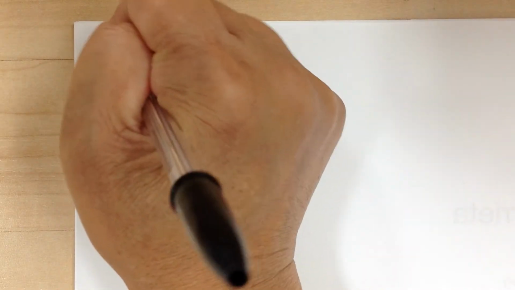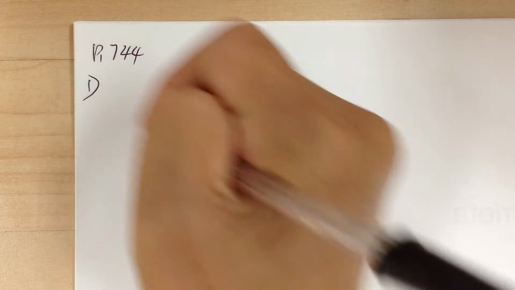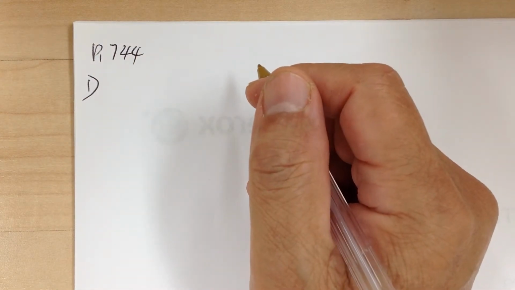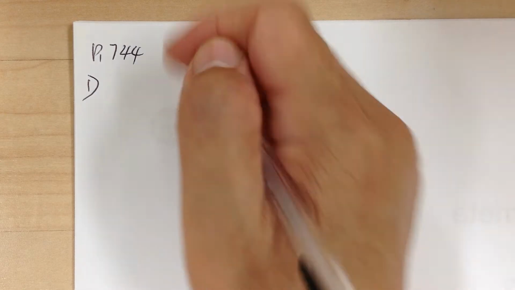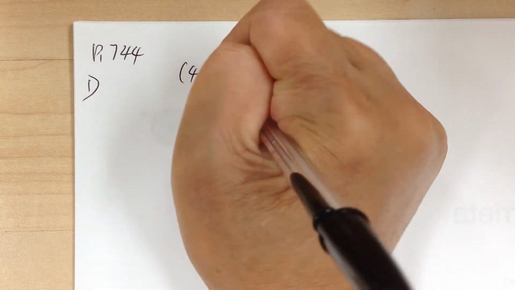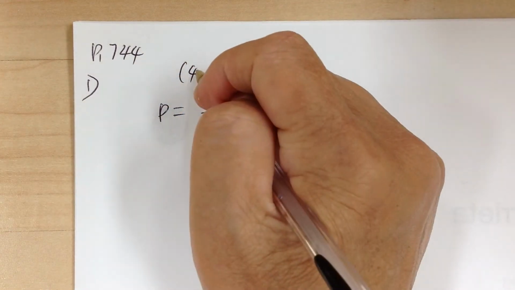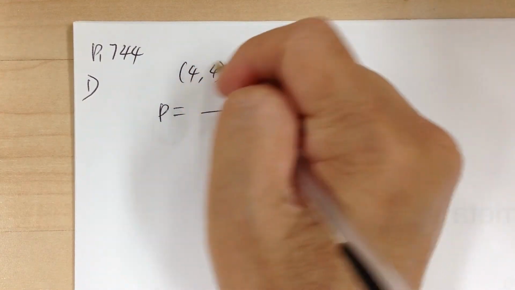Let's go to page 744 and number 1. It says 2 dice are rolled. What's the probability that both will come up 4? To come up 4, you have to have a 4, 4, right? So that's only one. So the event would be 1. There's only one way to do that.